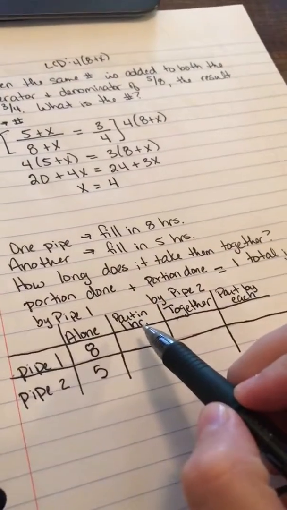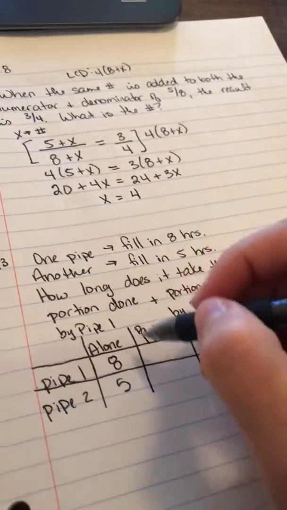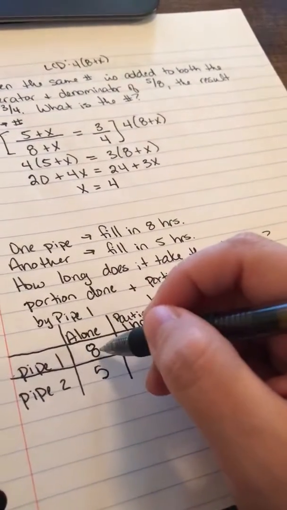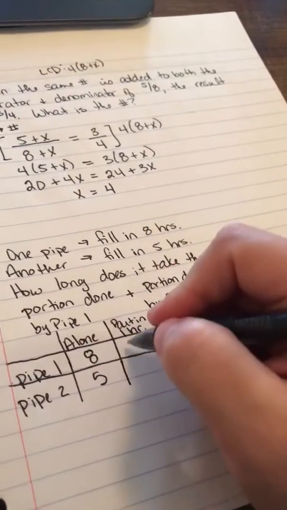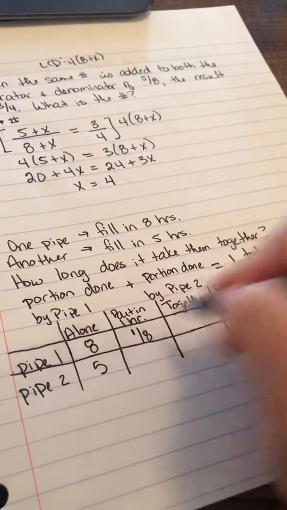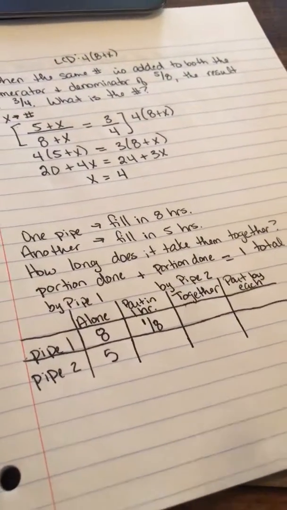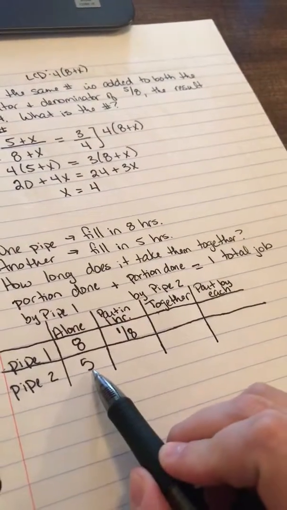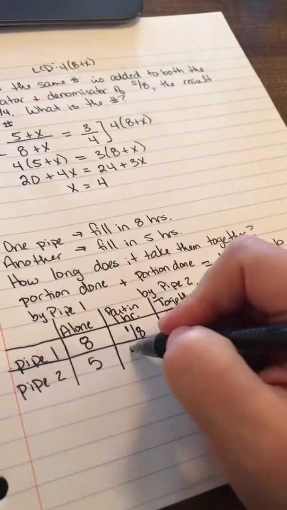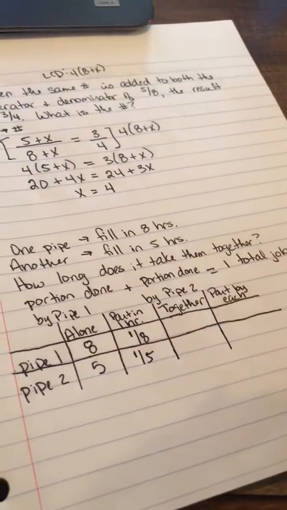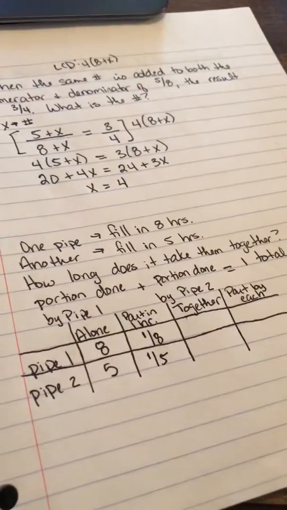So how much can pipe 1 get done in 1 hour? Well, if it takes 8 hours to do the whole thing, in 1 hour it'll have 1/8 of it done. And then in 2 hours it would have 2/8 done, 3 hours it would have 3/8 done, and so forth. For pipe 2, if it takes 5 hours for the whole thing, in 1 hour it would have 1/5 done. In 2 hours it would have 2/5 done, and so on.